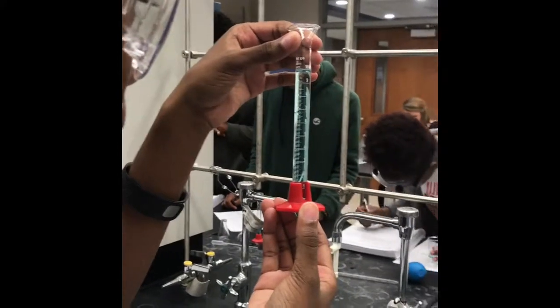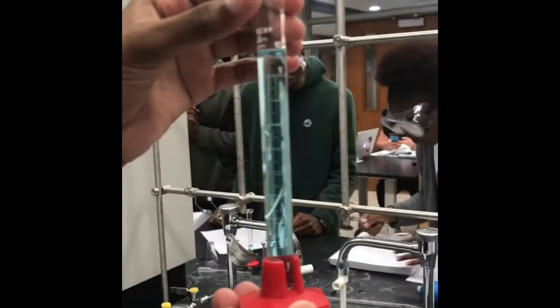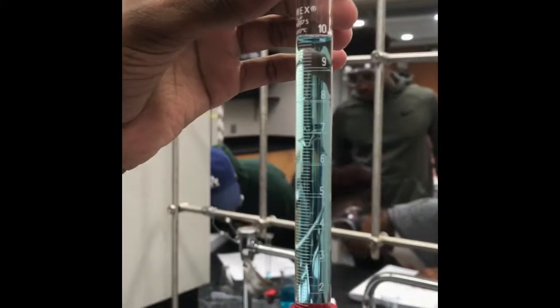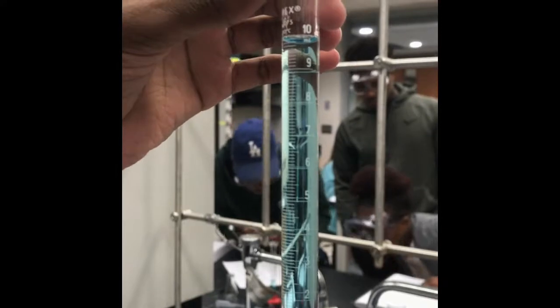Next, we will use a graduated cylinder to figure out the volume. We will use an initial volume and a final volume and subtract the two and find the volume of what we are using.